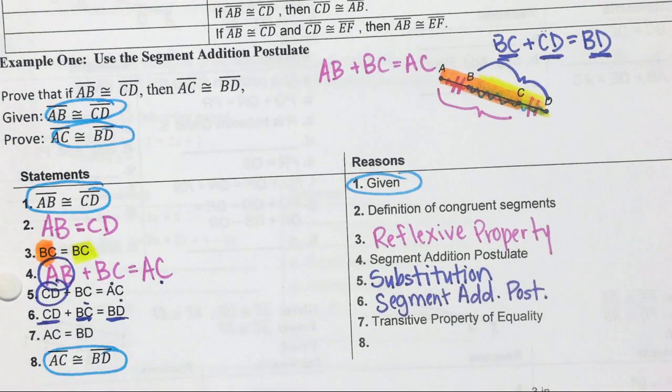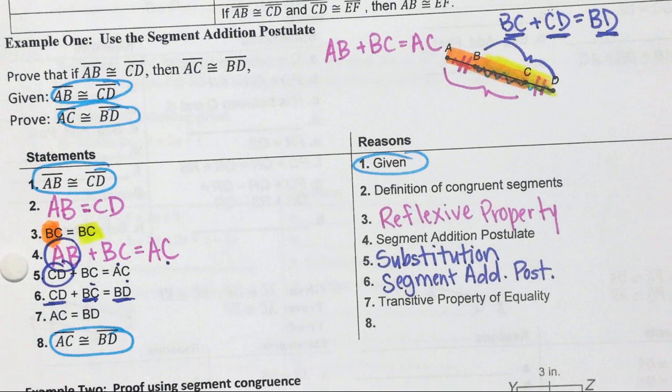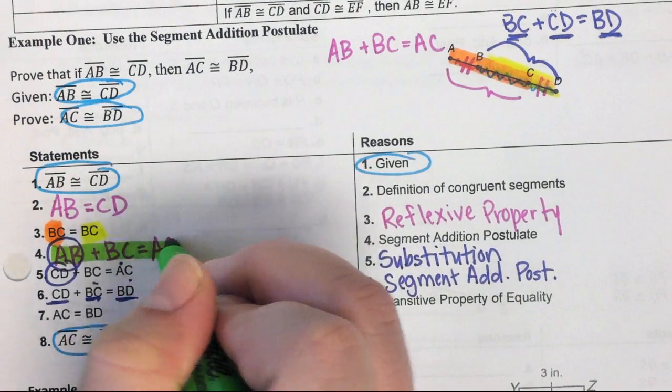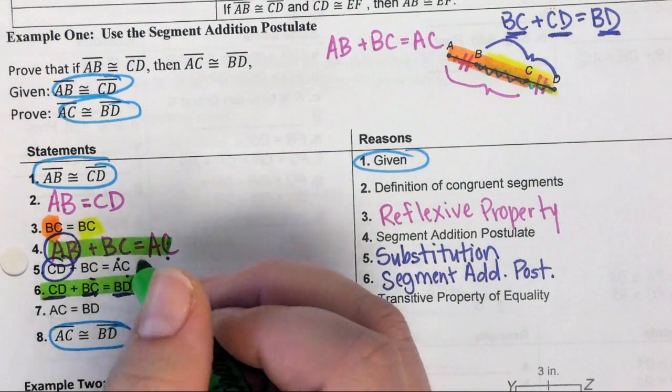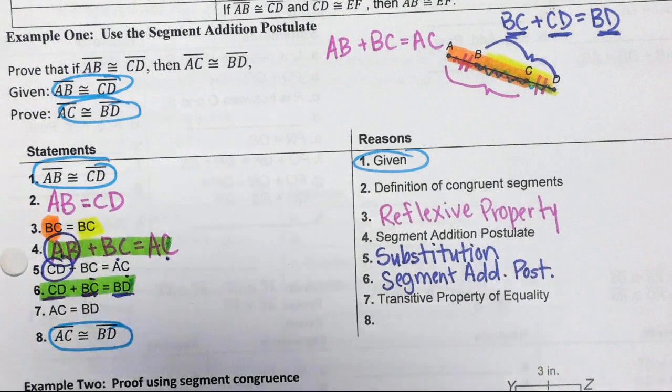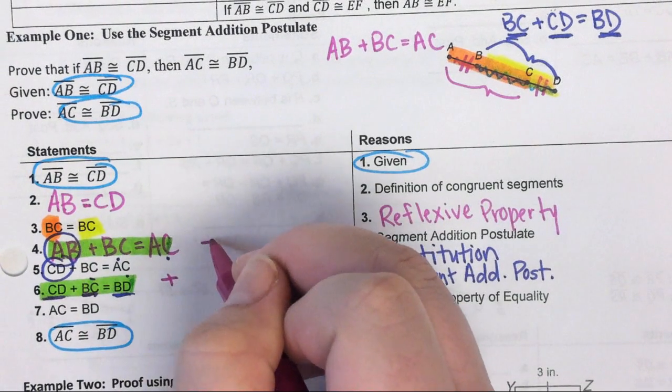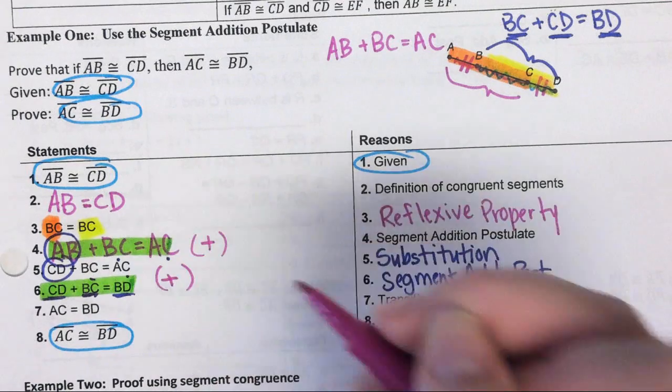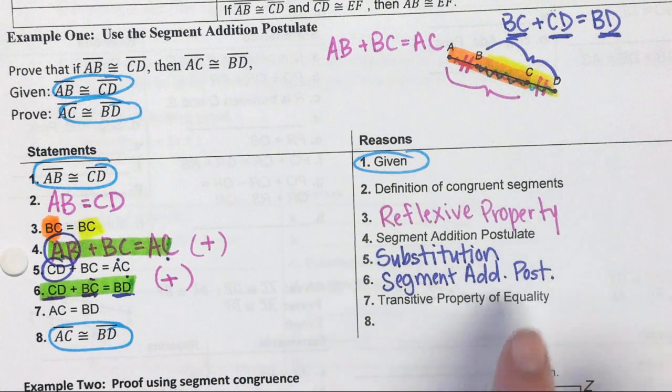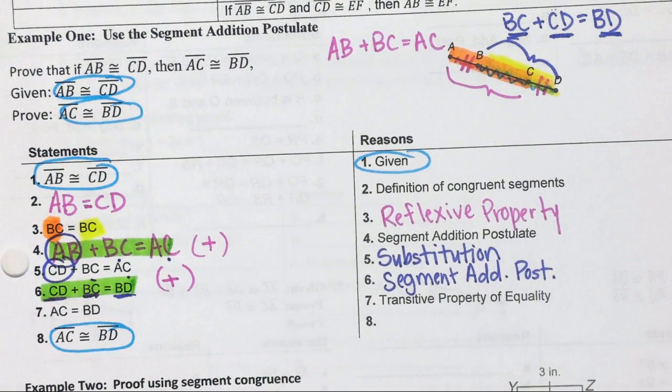Now, if we're really trying to be smart and just so snazzy, notice that anytime we start doing the plus sign, so like AB plus BC equals AC, or CD plus BC equals BD, anytime you start seeing the plus sign in a proof, you can just go ahead and guess it's the segment addition postulate. Because the segment addition postulate is with addition, so naturally it has a plus sign. That makes so much sense.